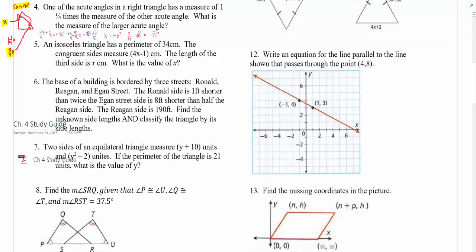Now the other way you could solve this, once you had 40, again the concept is that these two angles add up to 90 degrees. So if one is 40, then 40 plus 50 is 90. You can do it that way. Alright, but number 4, you should get 50 degrees. Again, a couple concepts there you need to understand before you actually solve this problem. Alright, so that's number 4.